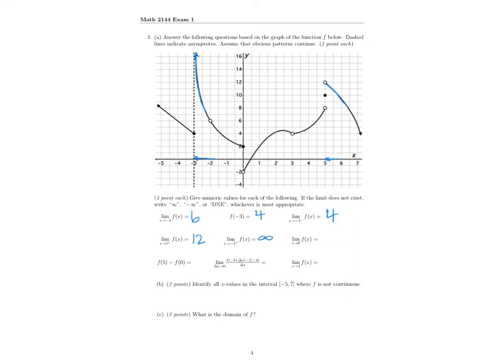The next one is asking for the limit as x approaches 0. And so since it doesn't specify the left and right, that's a two-sided limit. So as I come in to 0 from the right-hand side, it looks like my y values are going down to -2. But as I come in towards 0 from the left-hand side, my y values are going to +2. So since my left and right-hand limits are not the same, we say this limit does not exist.